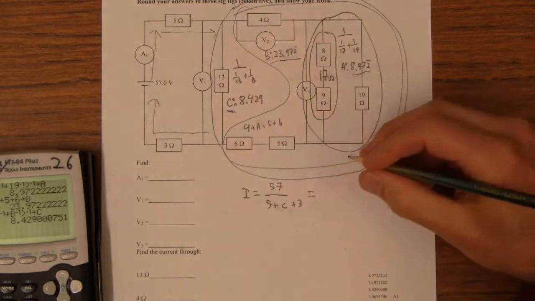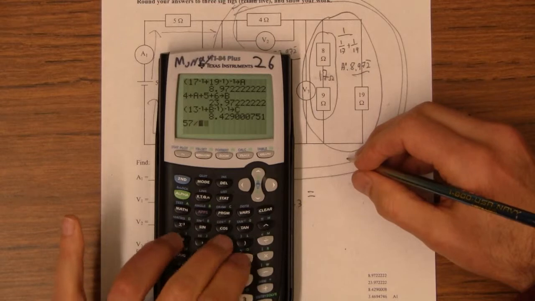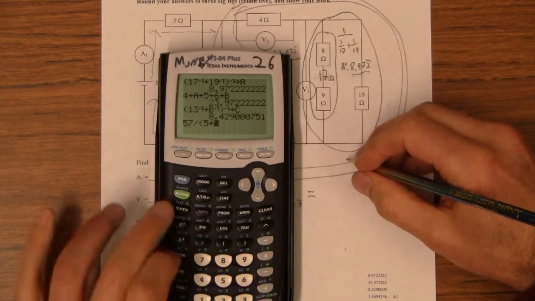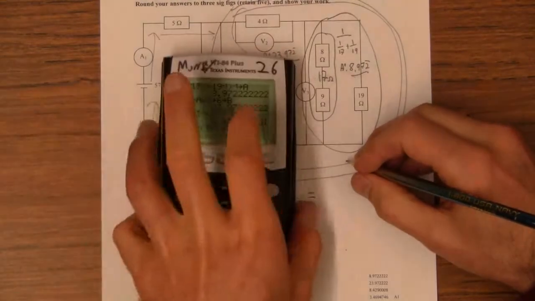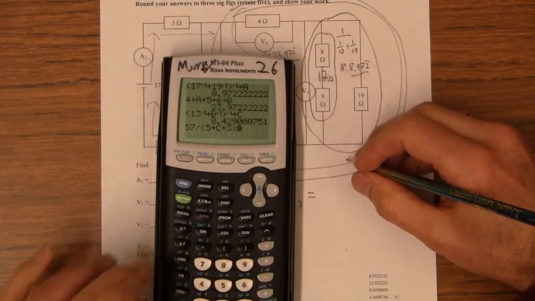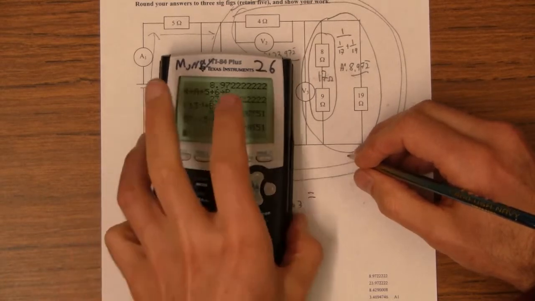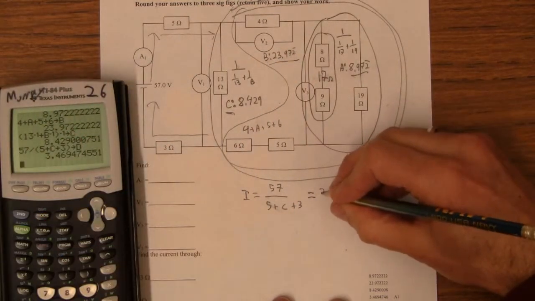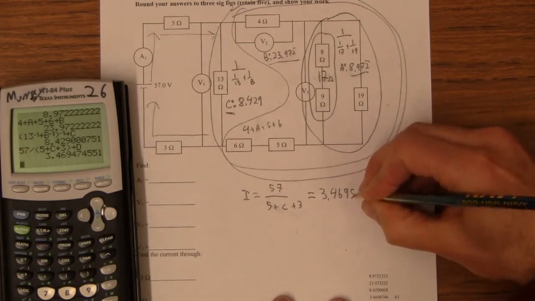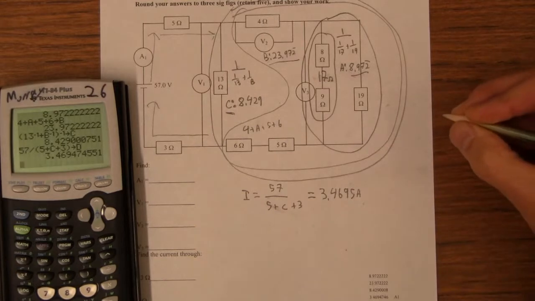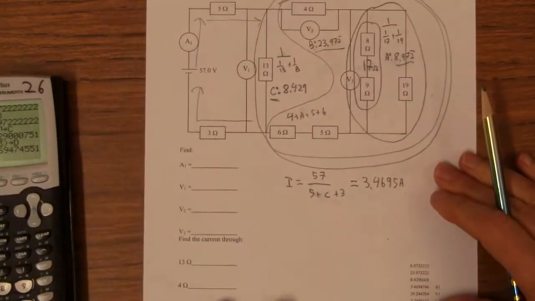So my one current is 57 divided by parentheses 5 plus C plus 3, and I'm going to store that in alpha D. Okay, so the current is 3.4695 amps. And that's going to be the reading on A1.